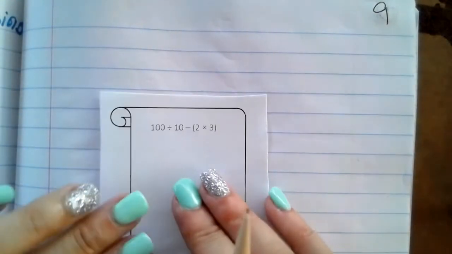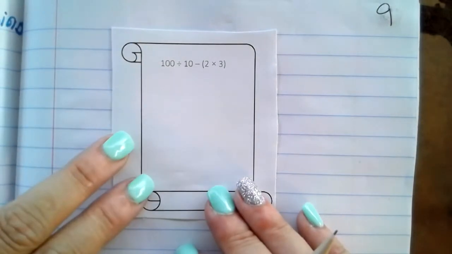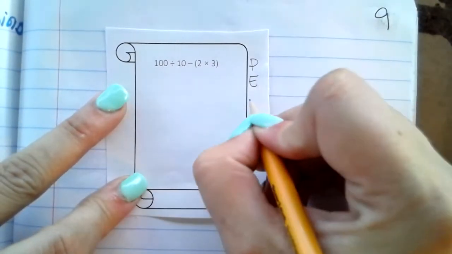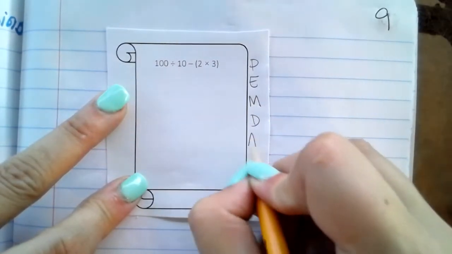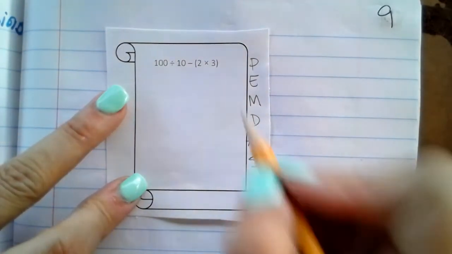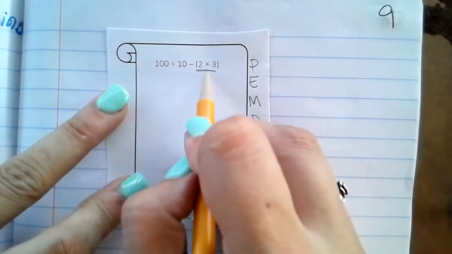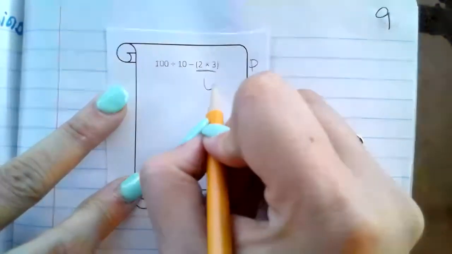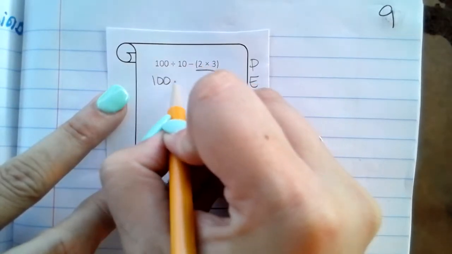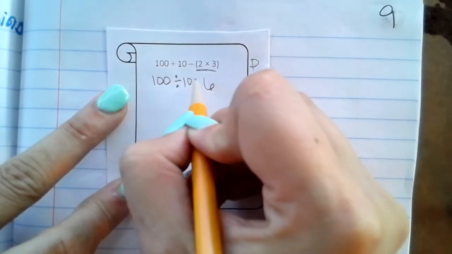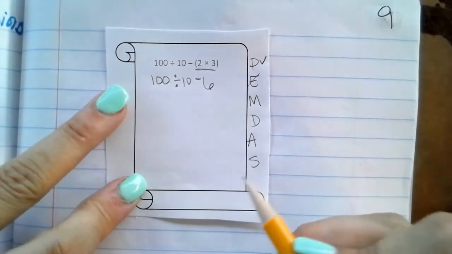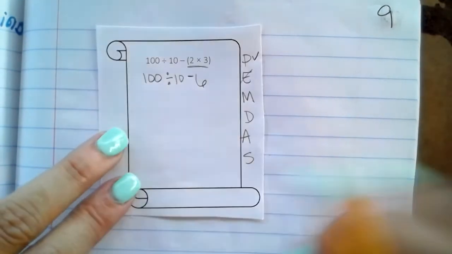Okay, flip that over. Put up this one, 100. Make sure you're starting with 100. I'm going to write PEMDAS on the side. There are parentheses, so I'm going to underline the parentheses. That's my first step. 2 times 3 is 6, and I bring everything else down to the new line. Then I check it off. There are no exponents in 5th grade. You will have them in 6th grade.